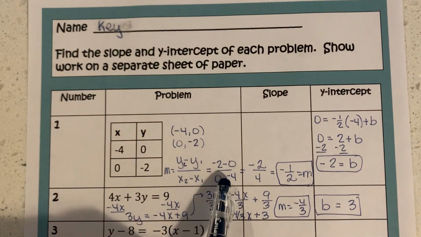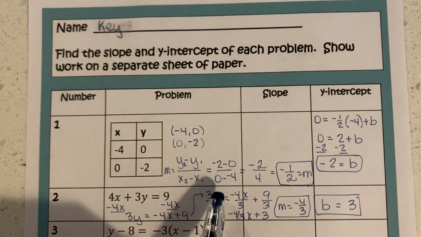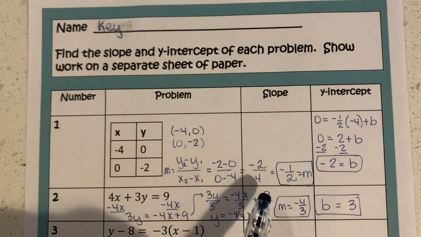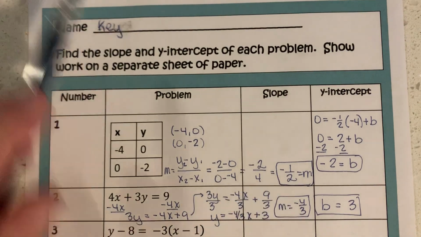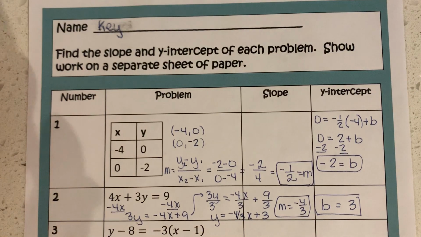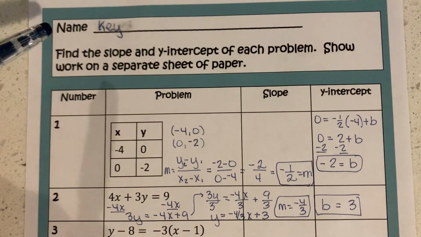Now, -2 minus 0 is simply -2. 0 minus a -4 is the same as 0 plus 4, which is 4. This reduces to -1/2, so my slope for the first one is -1/2.